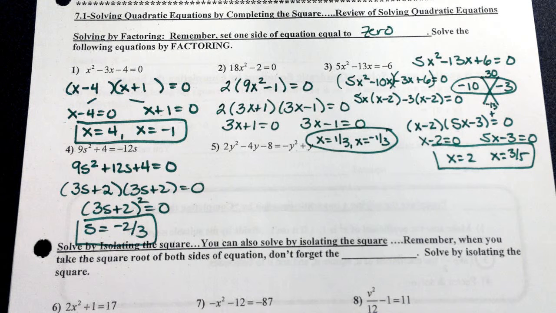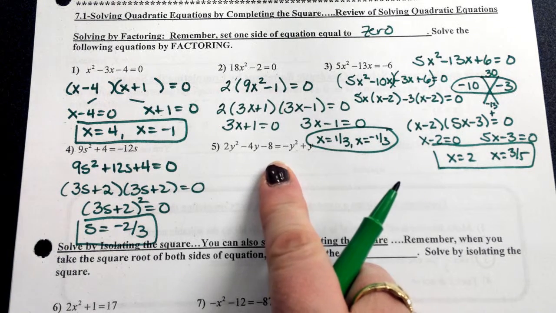So the square root of 9s squared is 3s. The square root of 4 is 2. If you multiply your two perfect squares together, so 2 times 3s is 6s, and double it, that gives you the middle term. So that's a pattern. Again, you can still continue to use that x if you don't recognize it, but that is a perfect square trinomial. What are you going to have to do in number 5?